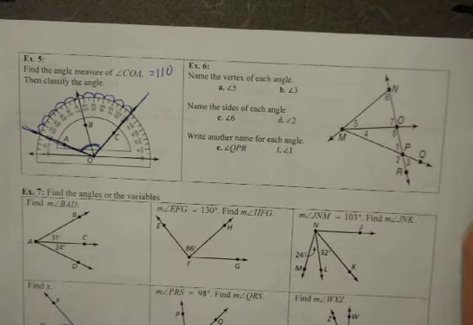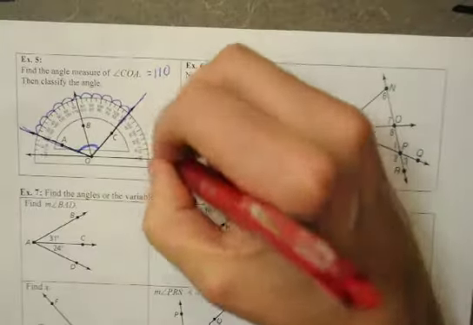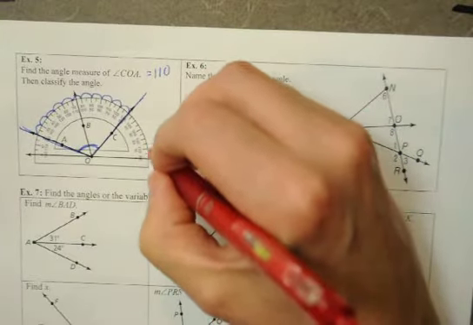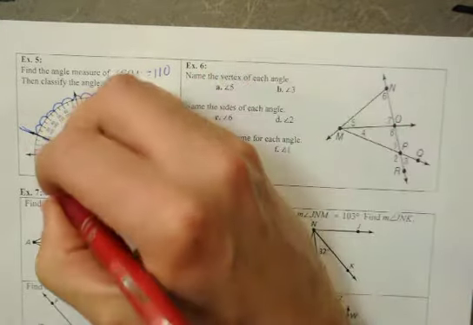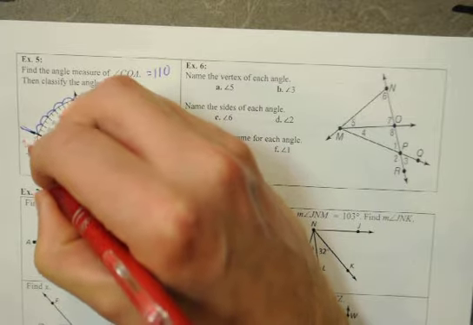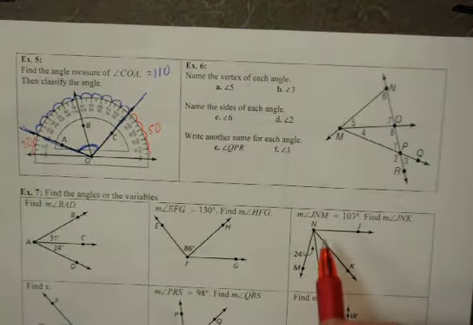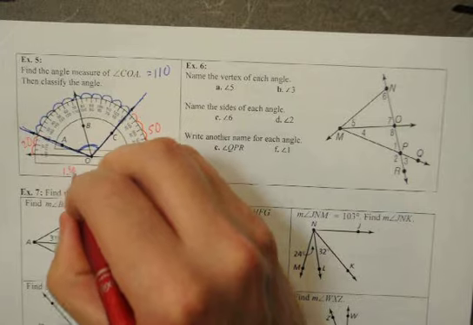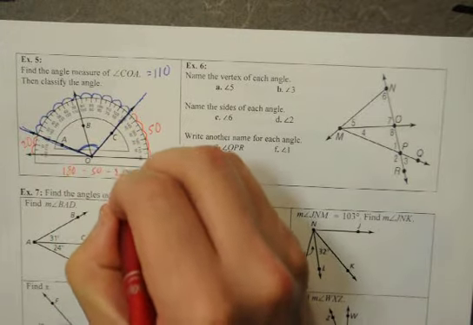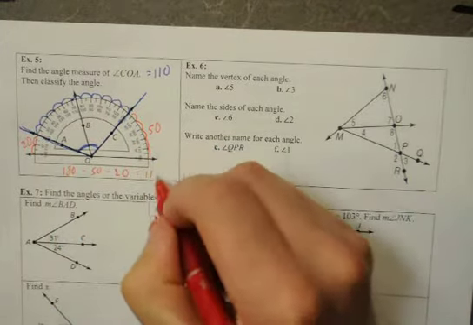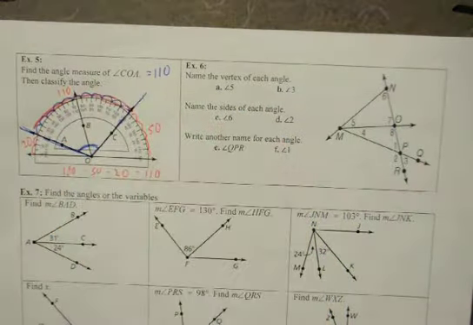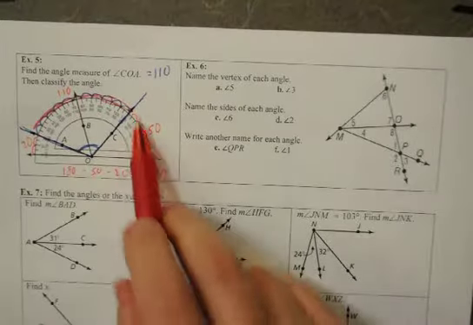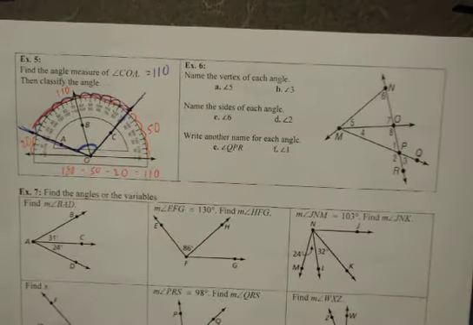You could also do some subtraction. You know that this angle here is 1, 2, 3, 4, 5. So that's 50. You know that this is 20. So now take 180 minus 50 minus 20. And that will give you 110. There's lots of ways to use the protractor for that one.